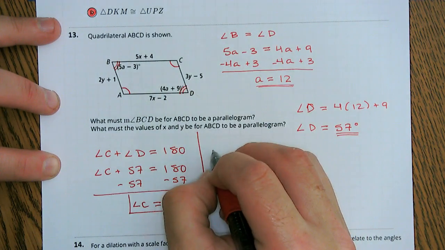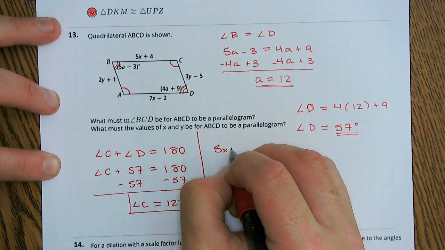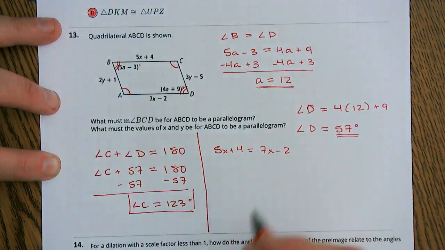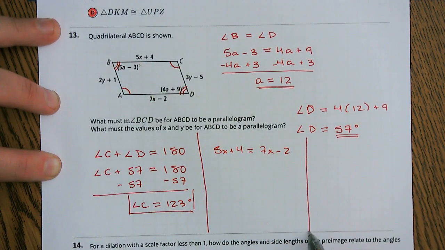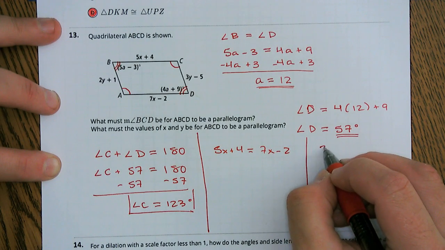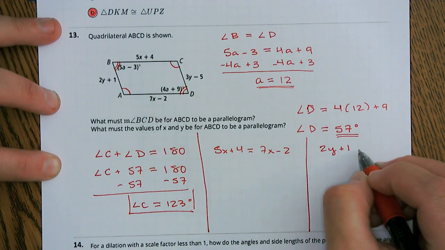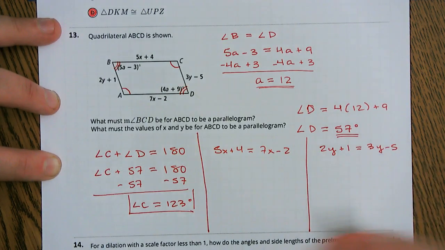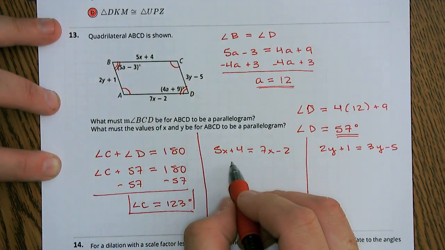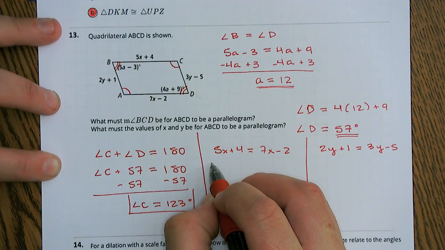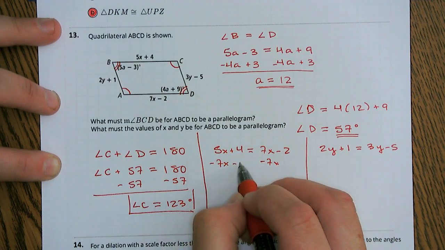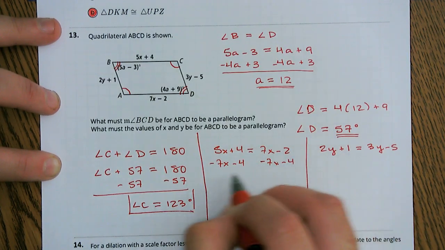So we've got 5x plus 4 is equal to 7x minus 2. We're going to solve for x here. And then for our y, we're going to have 2y plus 1 is equal to 3y minus 5. Okay? So solving this, let's get rid of our 7x. Let's subtract 7x from both sides. Let's subtract 4 from both sides.